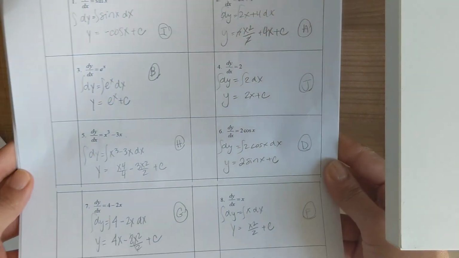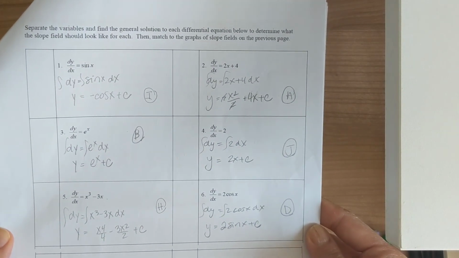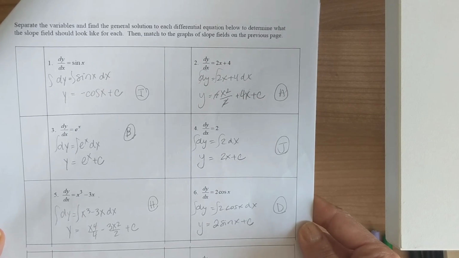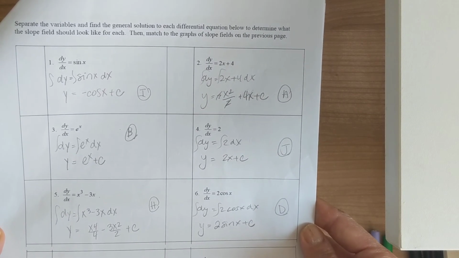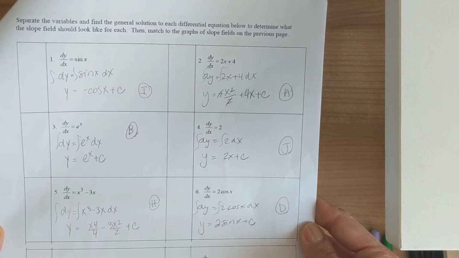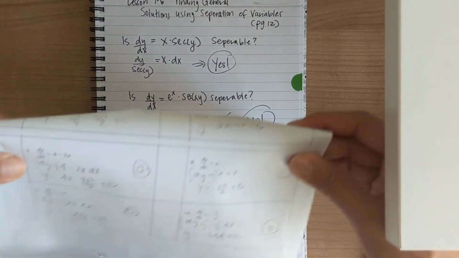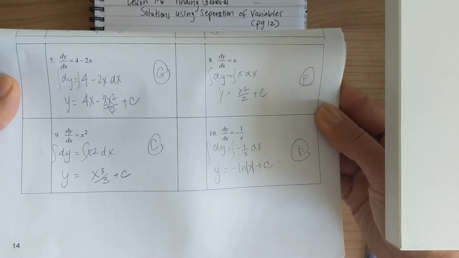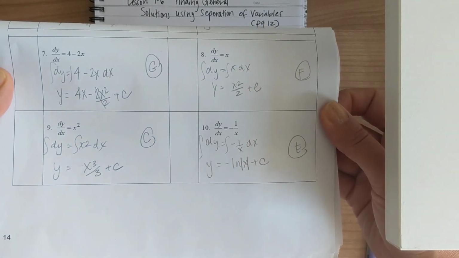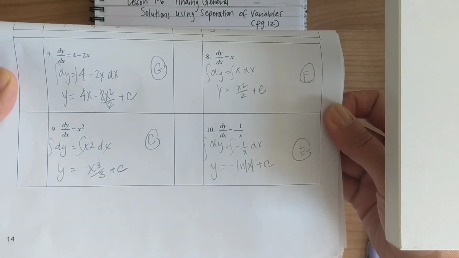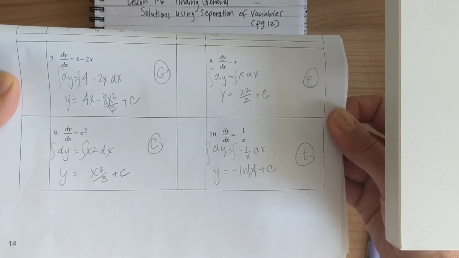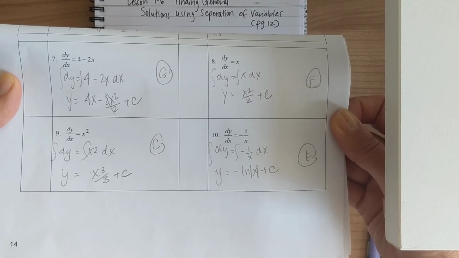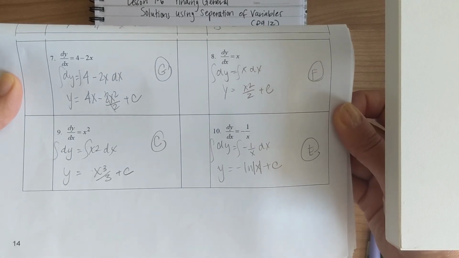All right, and here are those solutions. There's 1 through 6. Hopefully you can read my work. Pause it if you need to. And then here are 7 through 10. So really, you're just separating the variables and then integrating each side. And don't forget that plus c because it's a general equation.